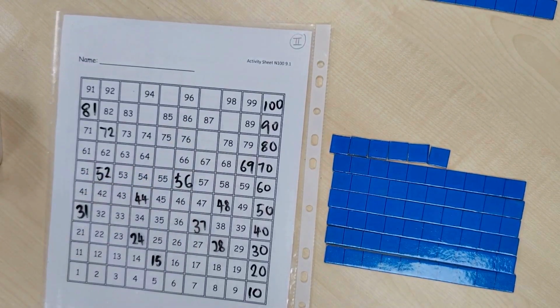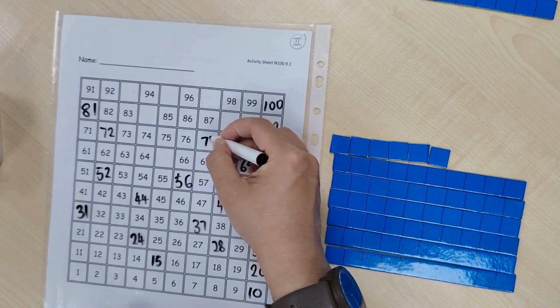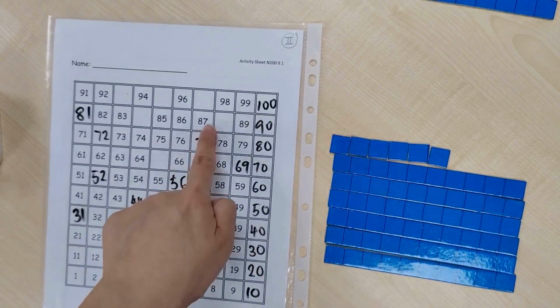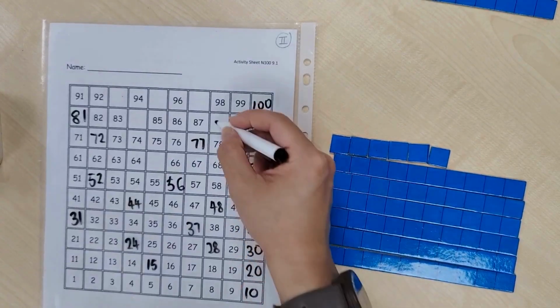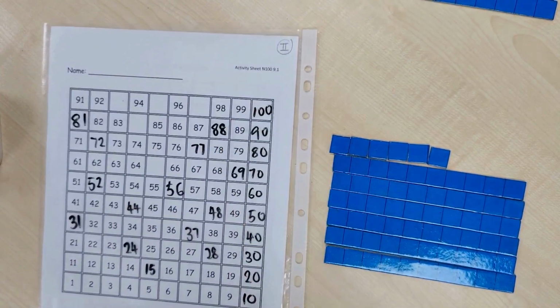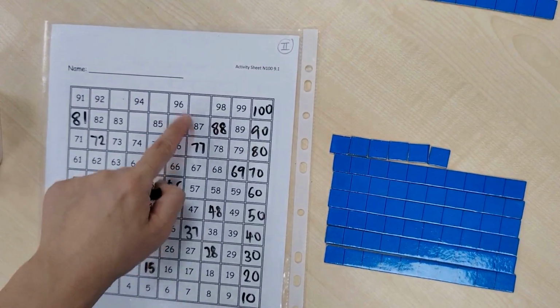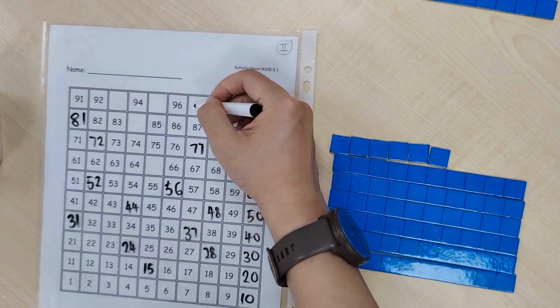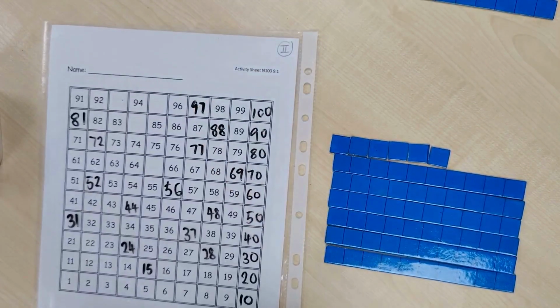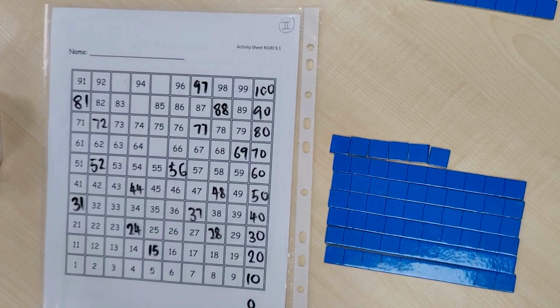So 10 less than 87 is 77. 1 more than 87 is 88. 10 more than 87 is 97. Well, we have almost completed the whole activity now. I'll leave you to complete the rest and fill in the blanks here.